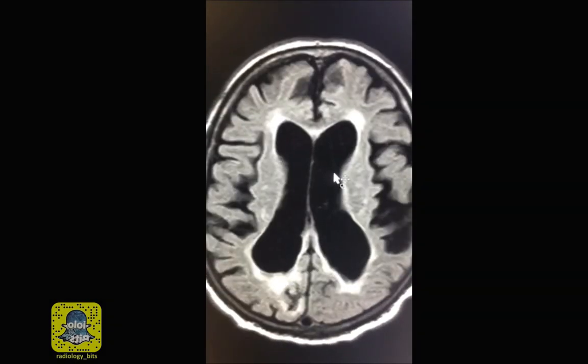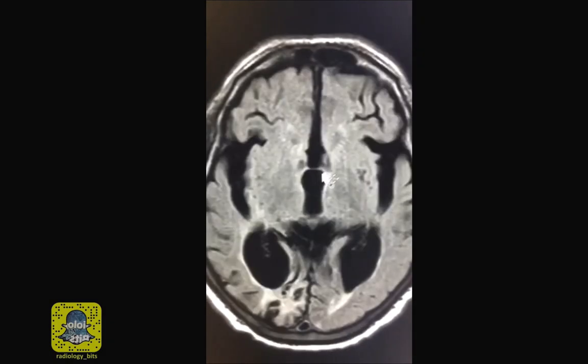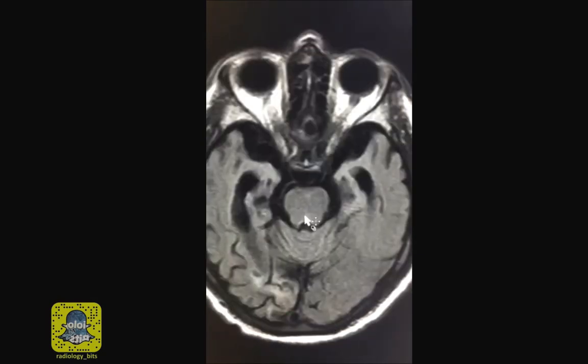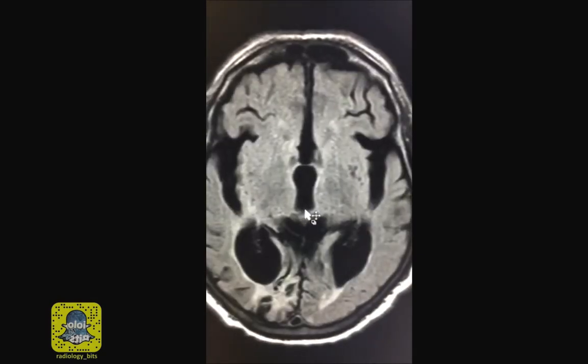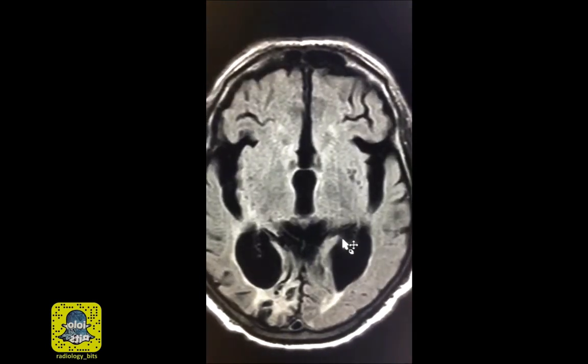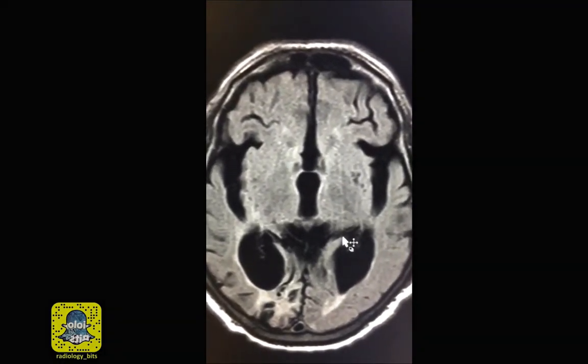Remember that normal pressure hydrocephalus affects the lateral ventricle and the third ventricle with a relatively normal fourth ventricle. So always make sure that there is no obstructive lesion. That changes the diagnosis from non-obstructive to obstructive hydrocephalus.